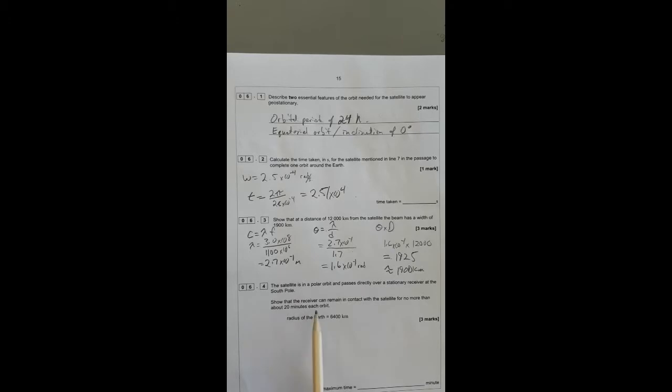Show that the receiver can remain in contact with the satellite for no more than about 20 minutes each orbit.